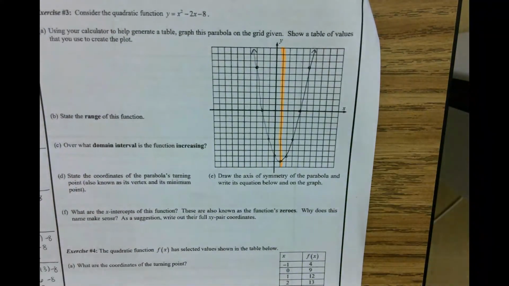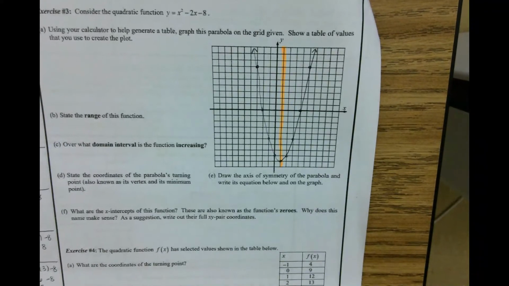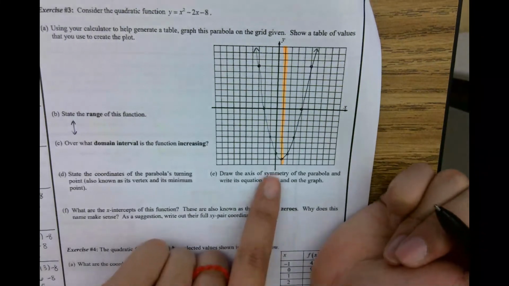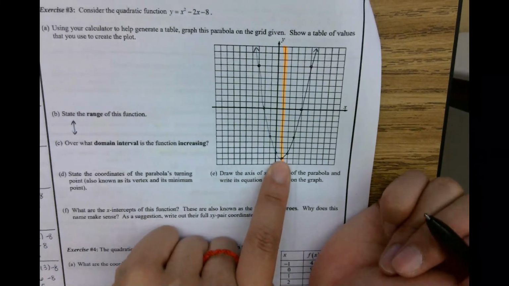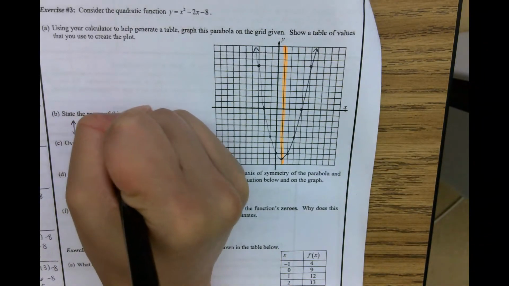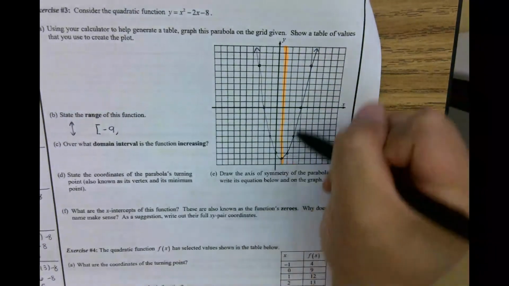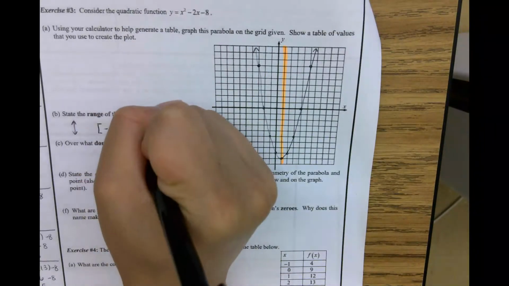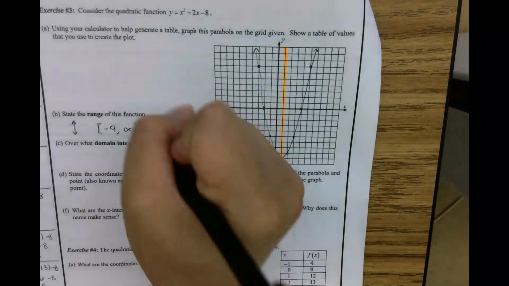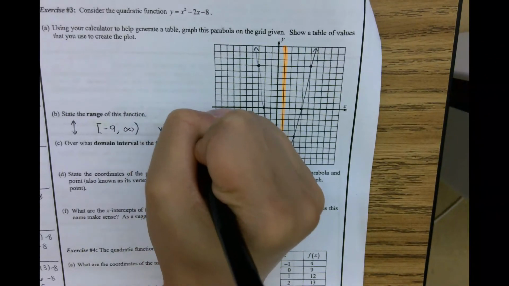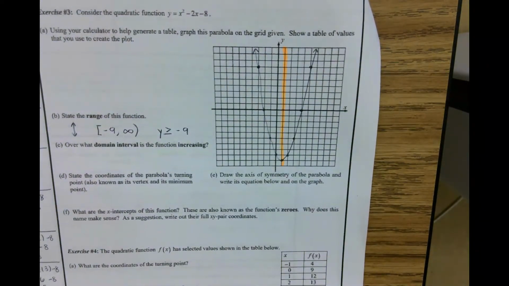Right. So then what is the range of this function? So range again is y values. We think up and down. Okay, so starting with the lowest point here, this is -9. It includes it, so I'm going to put a bracket, and then it goes up forever, so -9 towards infinity. Or if we wrote it in inequality notation, all of our y values are greater than or equal to -9.